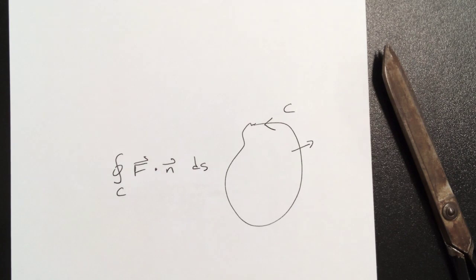And we said in order to make this work, you needed a simple, closed, positively oriented curve. That was Green's theorem. My goal tomorrow is to extend Green's theorem to work on surfaces.